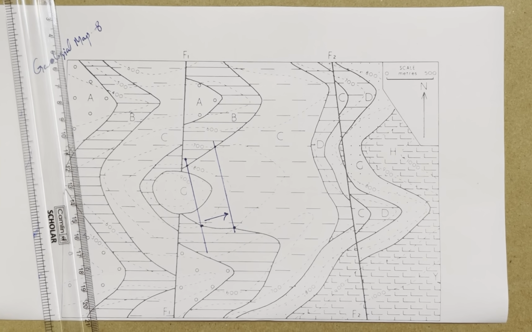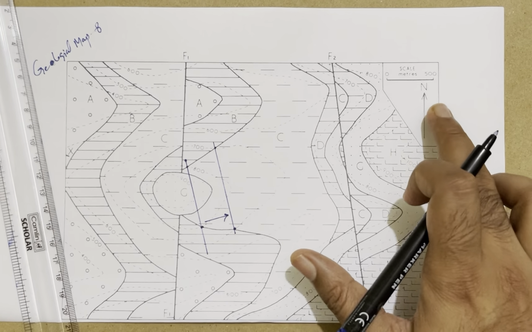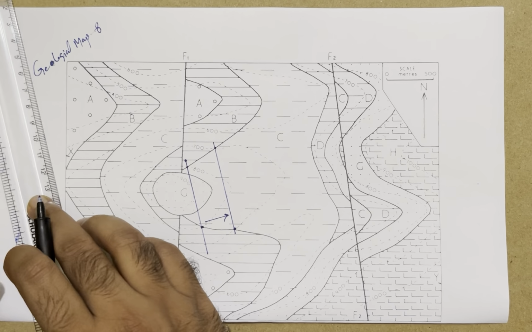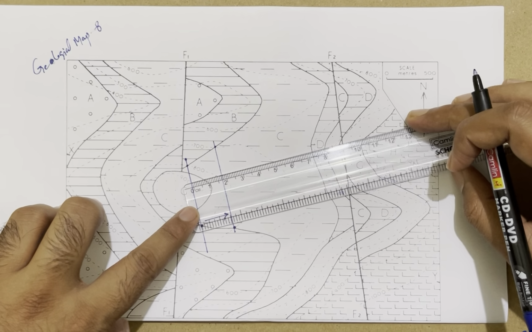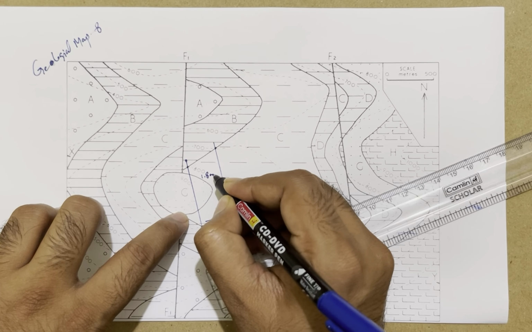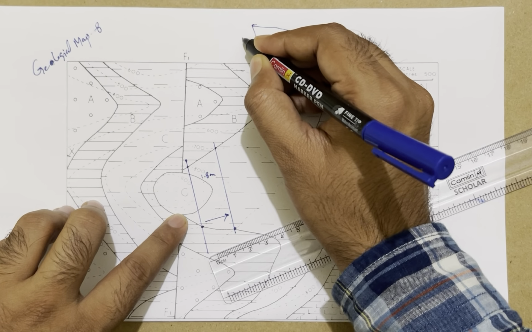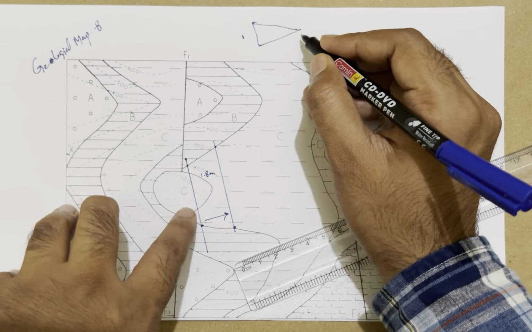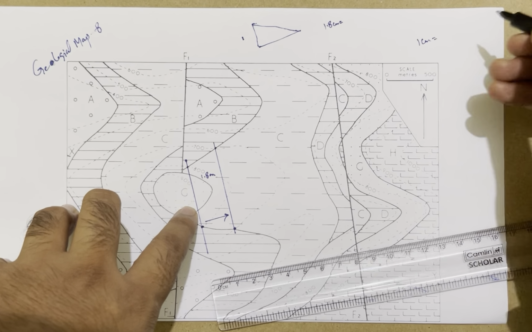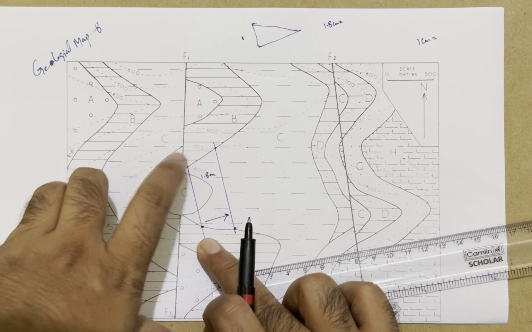Now we are able to identify that the strata is dipping toward, this is north, so the strata is dipping toward the northeast. Its horizontal distance is 1.8 centimeter. This horizontal distance is 1.8 centimeter. If we know how much 1 centimeter equals, we can calculate this, and the elevation difference is 800 to 700, meaning 100.